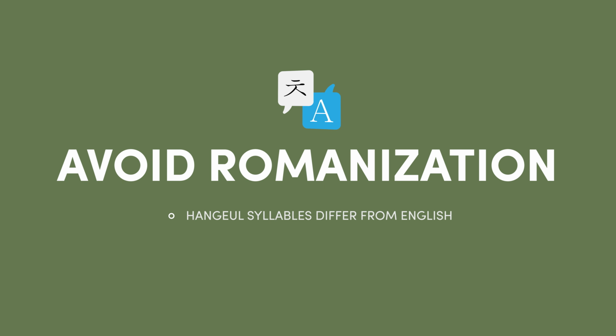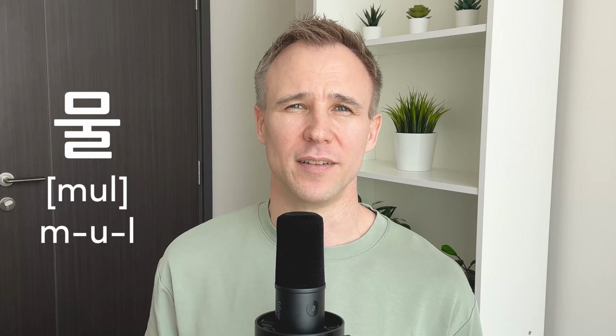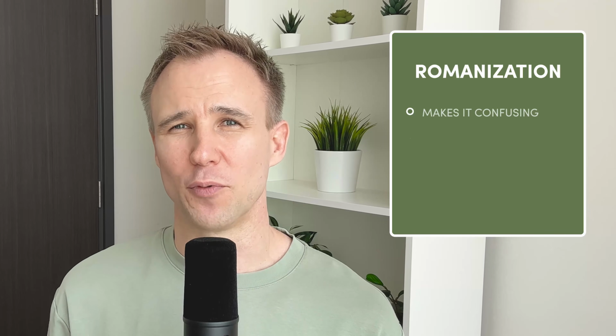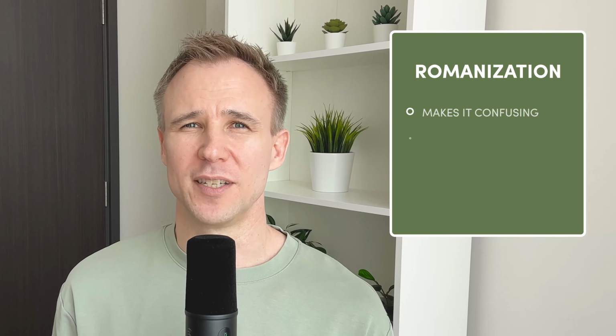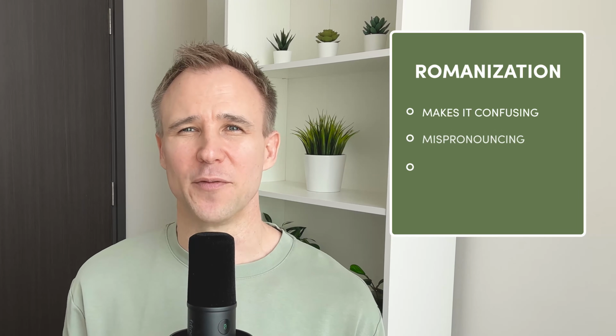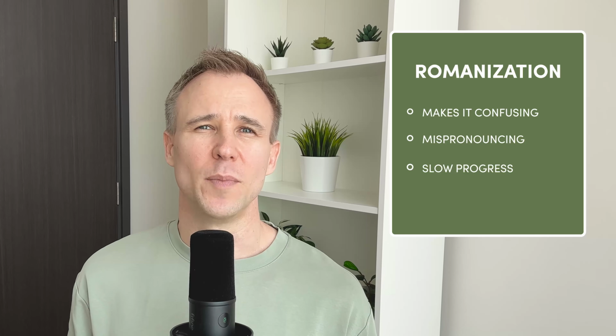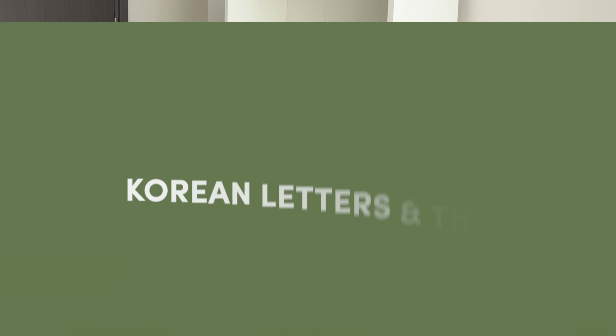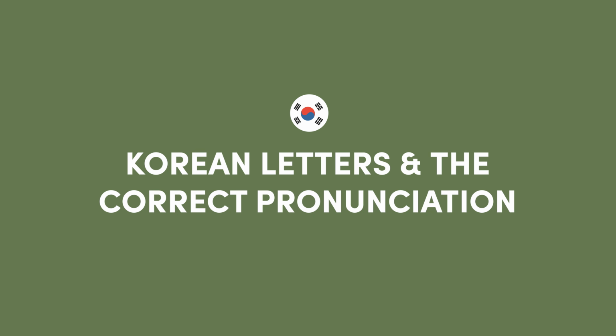One thing I recommend avoiding is using romanization. Romanization is when you write Korean words with English letters. For example, using romanization, you'd write mul as M-U-L instead of using Hangeul. Using romanization is one of the biggest mistakes you can make when first starting to learn Korean. It makes it extra confusing to say words properly. You'll end up mispronouncing words, and it will be hard to make any meaningful progress. Instead, you'll make much faster progress if you focus on learning the Korean letters and the correct pronunciation of Hangeul.